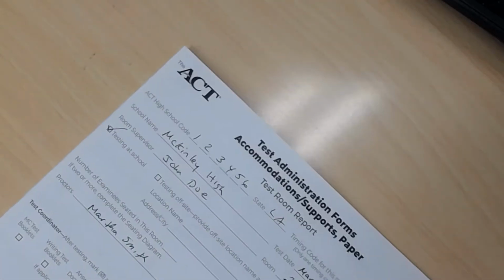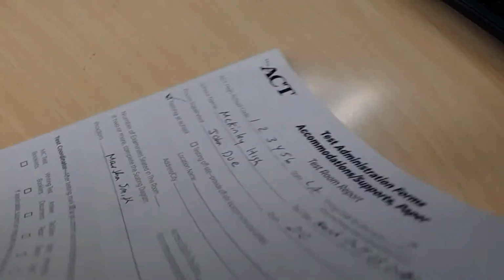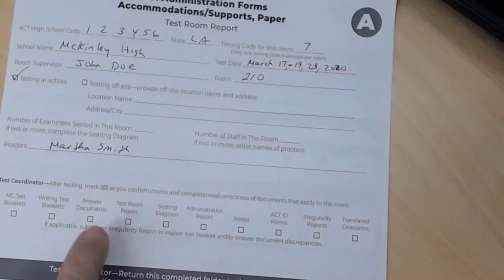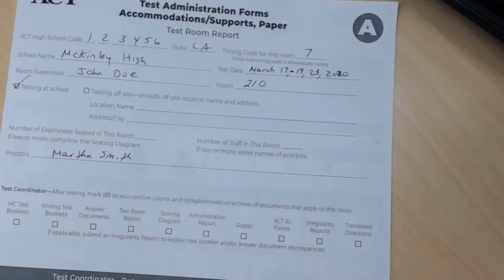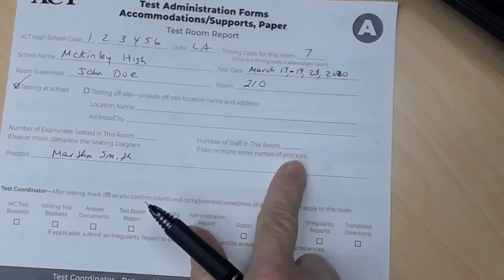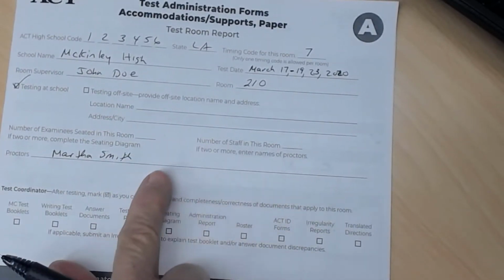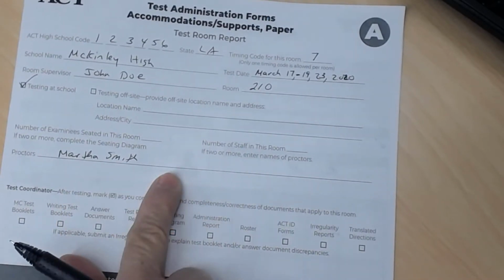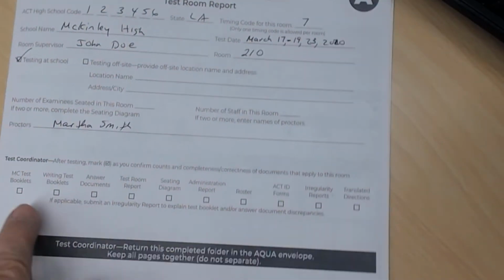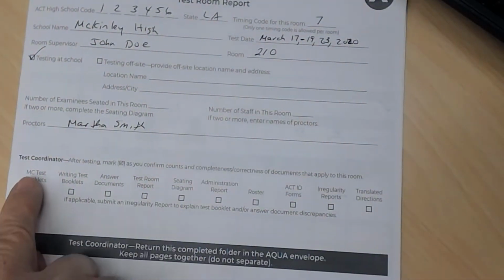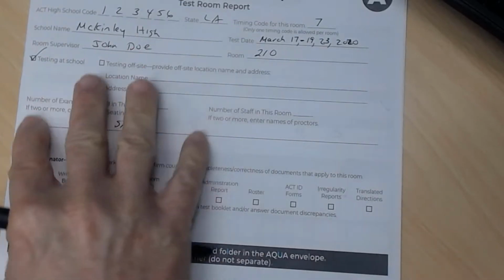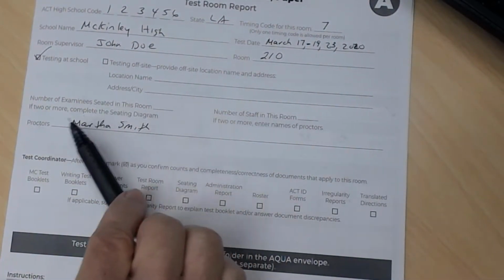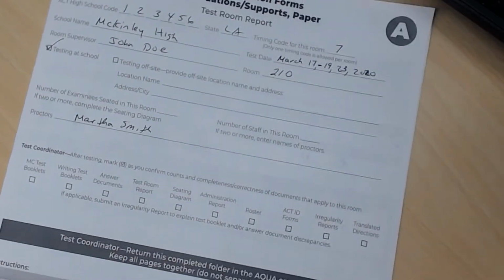You're going to determine from this part here the number that will go here. And then the number of staff in the room, you can put that at the end. Notice if it's two or more, you must enter the names of the proctors. You can complete this part at the end. So the top portion will be for the test coordinator to complete at some point, either before testing or after testing.